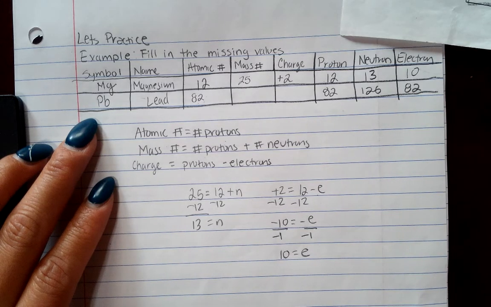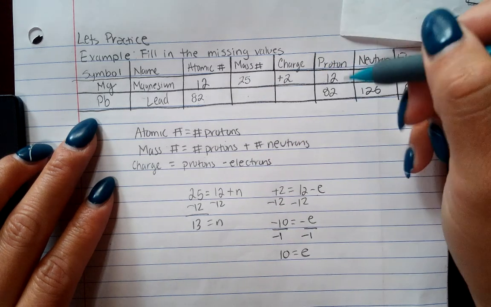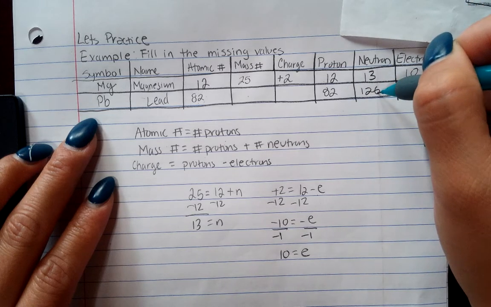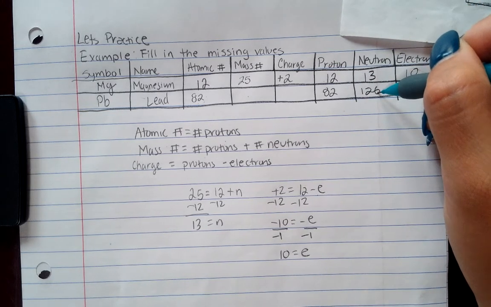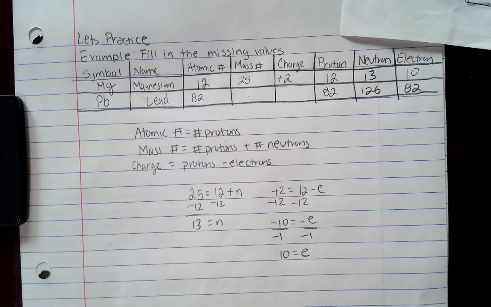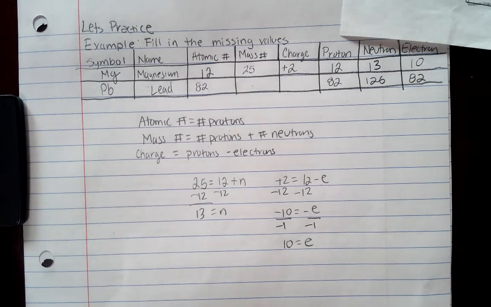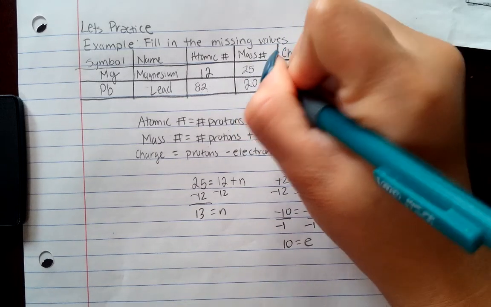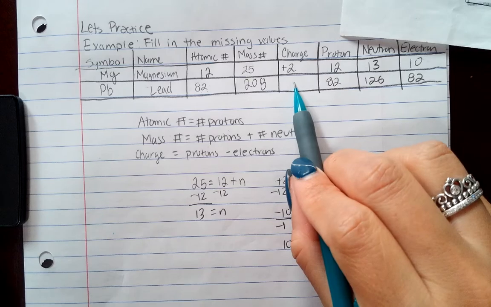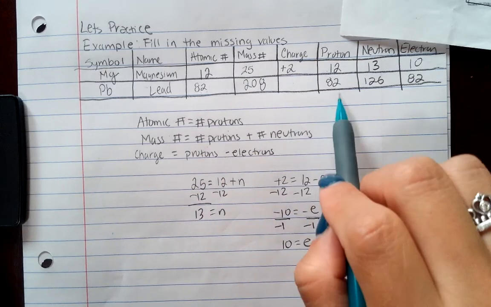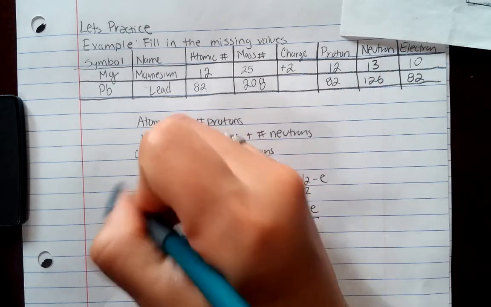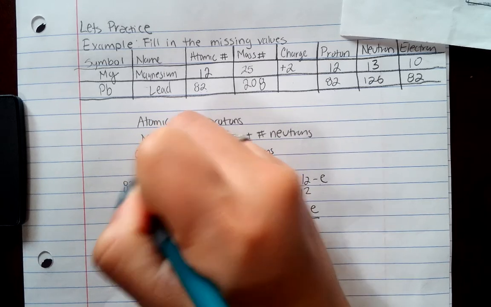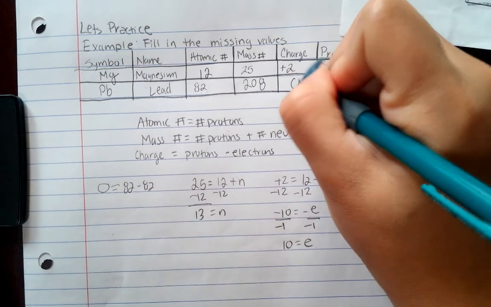And now, if I'm looking for my mass number, I simply add the number of protons plus the number of neutrons. In order for you to be accurate, you can do it by hand, or you can also use your calculator. So it's 82 plus 126 gives us 208 for the mass number. Okay, and then the charge, again, we're going to do protons minus electrons. So we have 82 protons minus 82 electrons, and obviously we know that is 0.